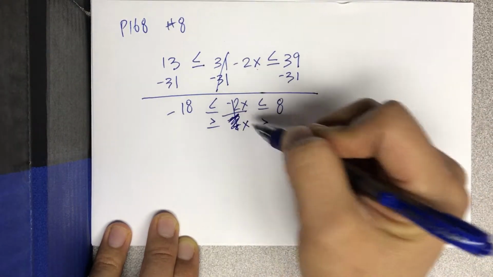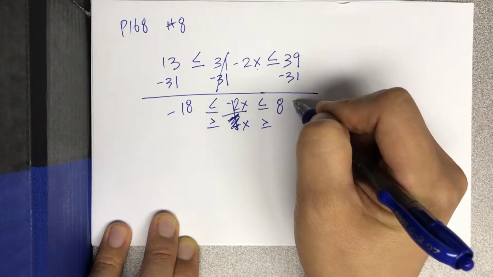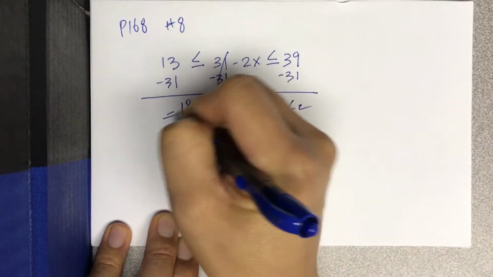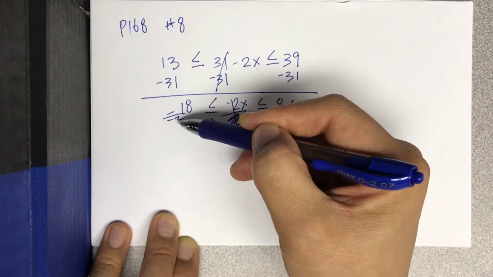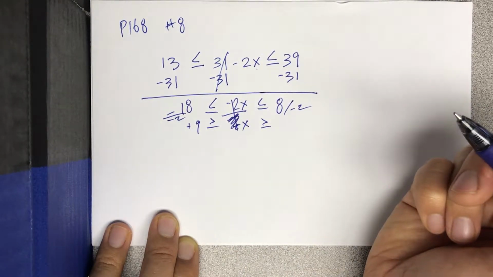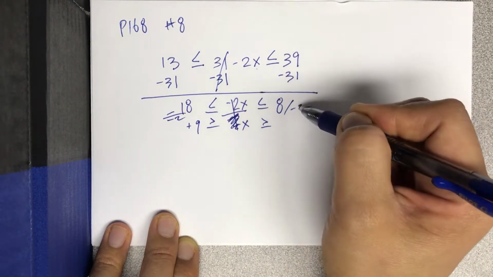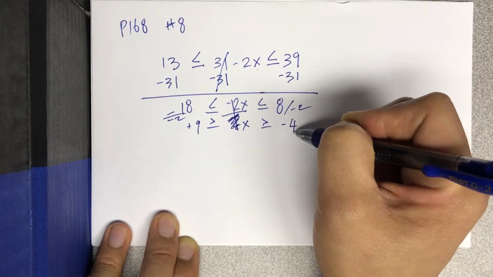Okay, so x is in the middle. And we're going to divide all of these by negative 2. A negative divided by a negative is going to be a positive 9 for 18 over 2. And then 18 divided by negative 2 is going to be a negative 4.